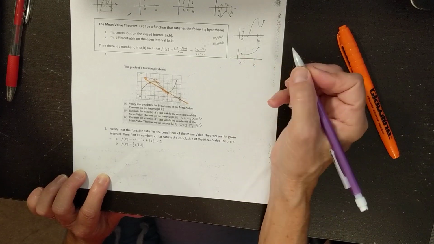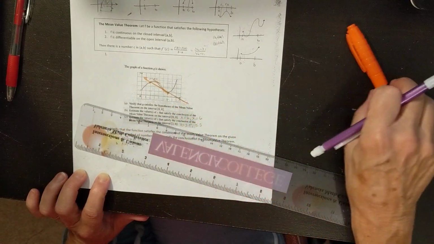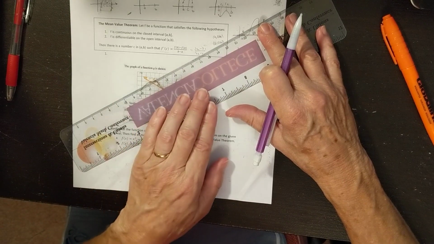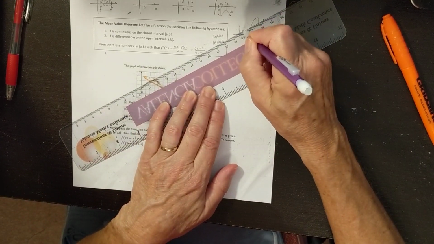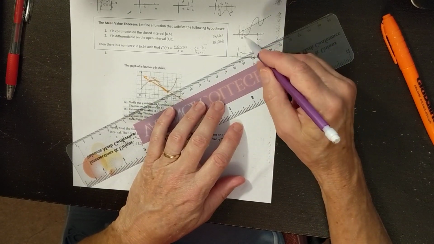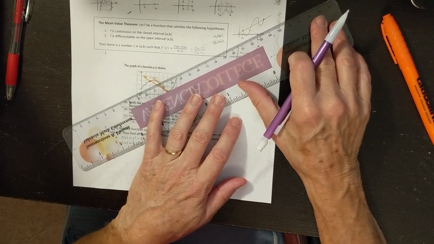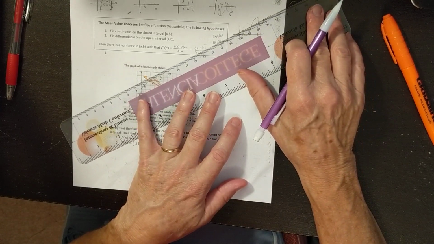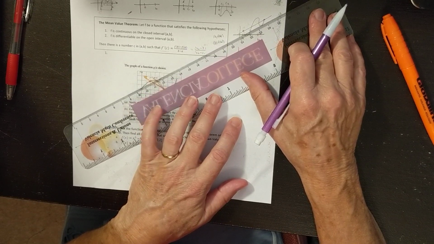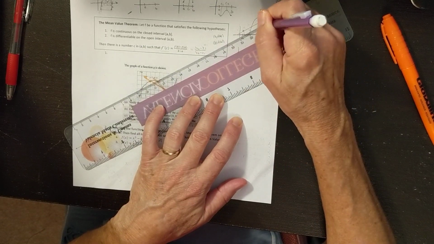All right, that's fine. What does the mean value theorem say? It says that if you take the slope of the secant line formed between the endpoints, so let's draw that secant line on there, right there, there is at least one place where the tangent line of this graph will be the same as the slope of the secant line. A real easy way to do it is if you have a ruler, you move it until it hits tangent with the graph. There's one place right there where it's going to be the same.